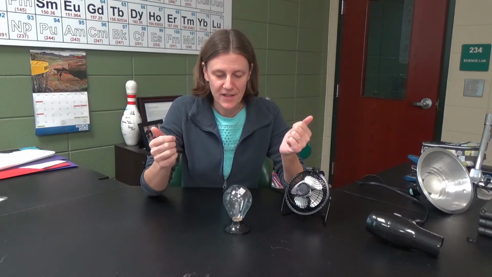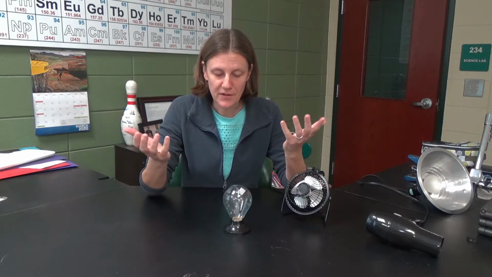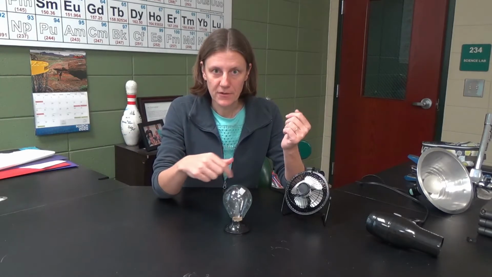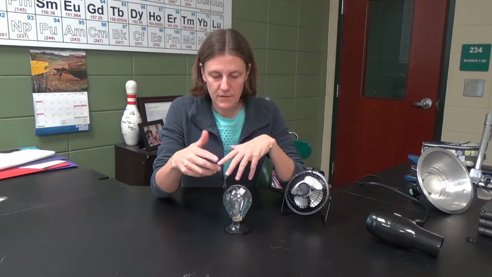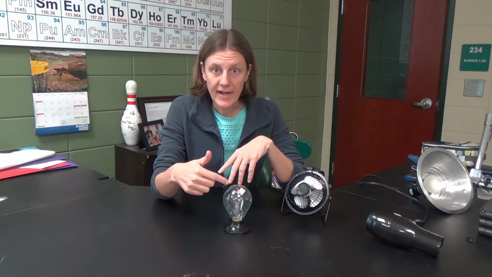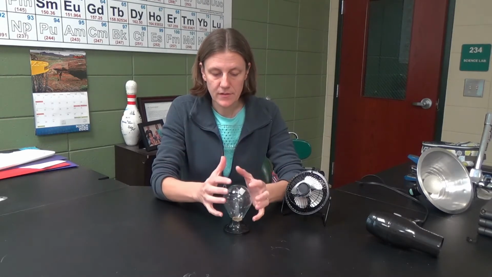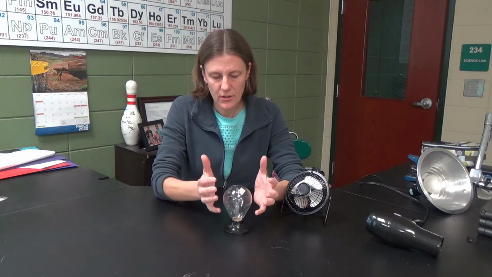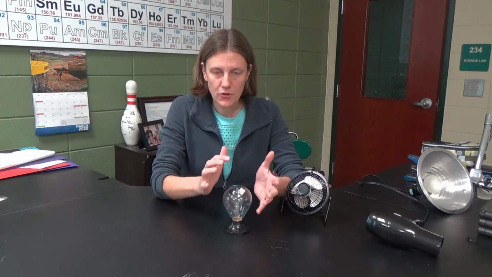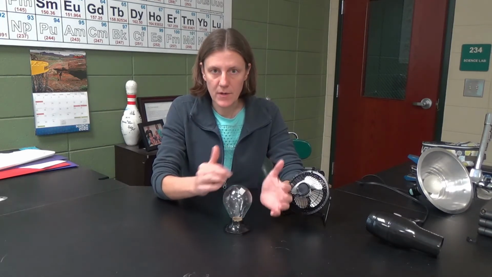Okay, station 5 deals with this cool thing. It's called the radiometer. Sometimes it's called a light mill, like a windmill, but a light mill. It has these little metal vanes that spin around like a windmill. They have a black side and a white side, and it's in this glass ball here, which is not a total vacuum, it's a partial vacuum, so there are some air molecules inside there.